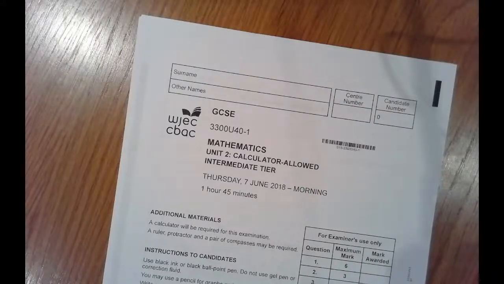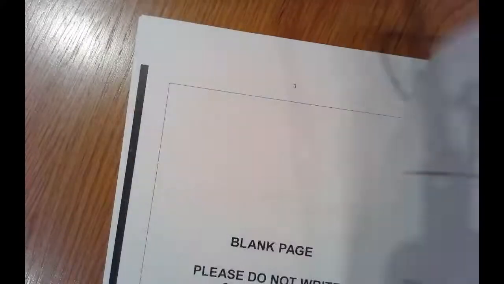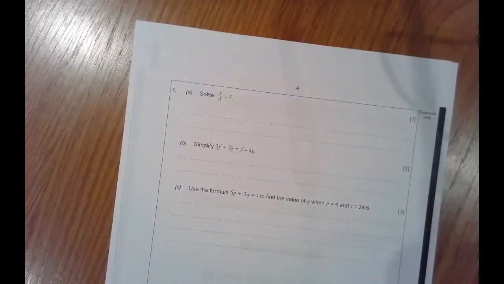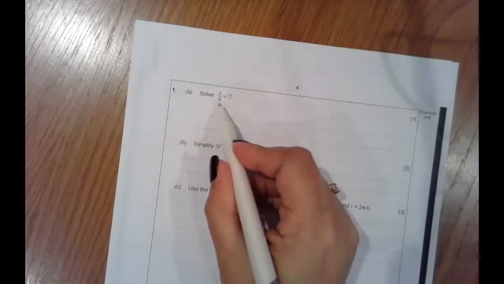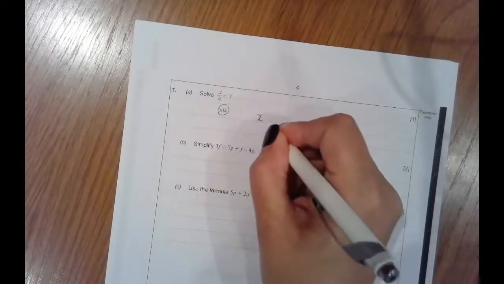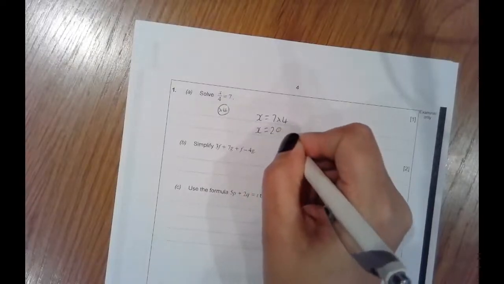Okay, this is Unit 2, June 2018, Intermediate Tier. Question 1. To find the value of x, we've got to undo a divide by 4. If we times by 4, x equals 28.